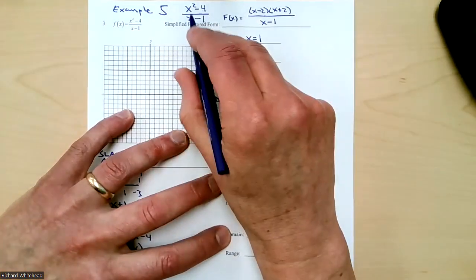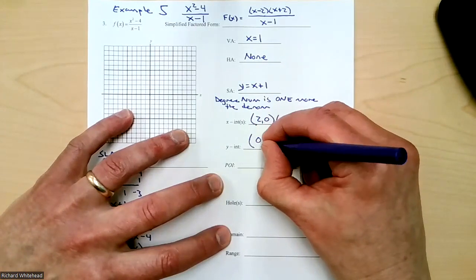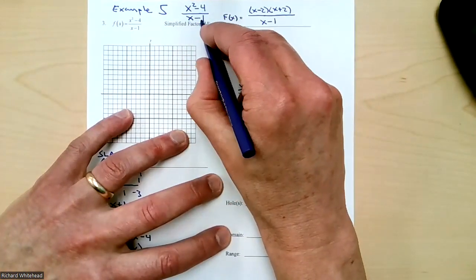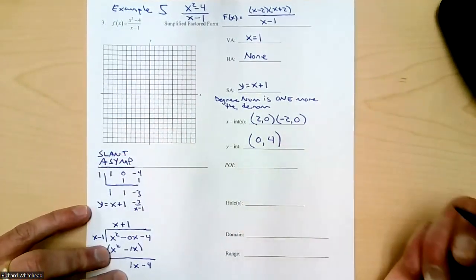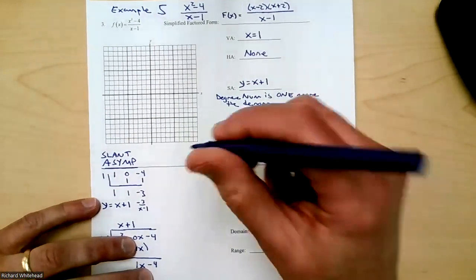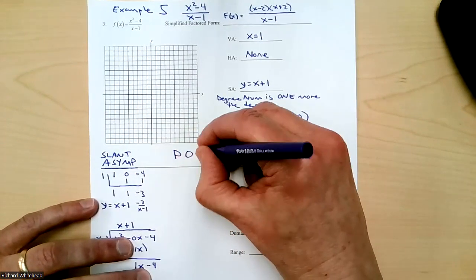Y-intercept: what happens if we put 0 in for all the x's? If I put 0 in for all these x's, I get negative 4 over negative 1, better known as positive 4. Okay, point of intersection. We already hate point of intersection, it just doesn't get any love. Now it's going to be worse.